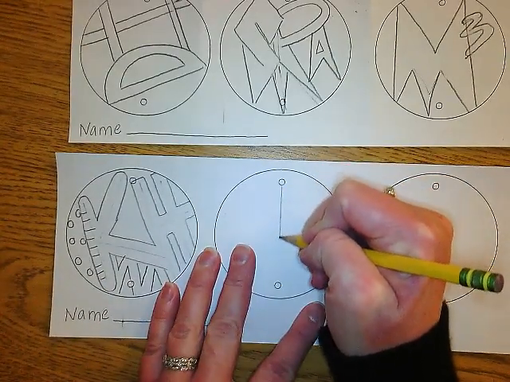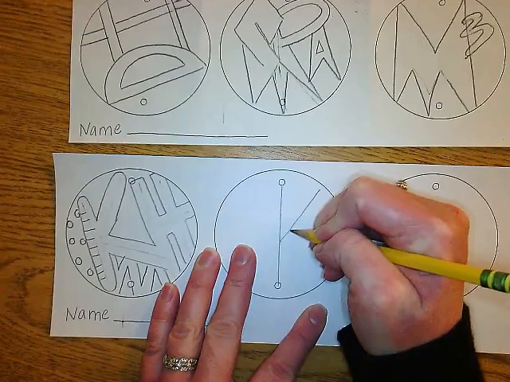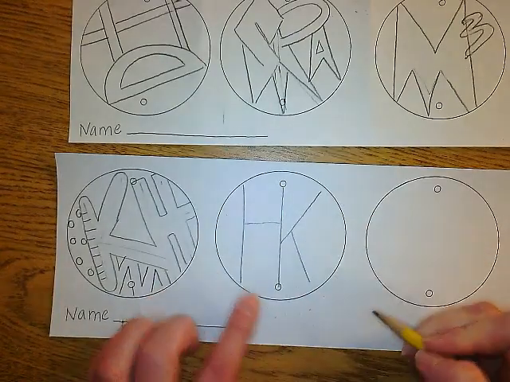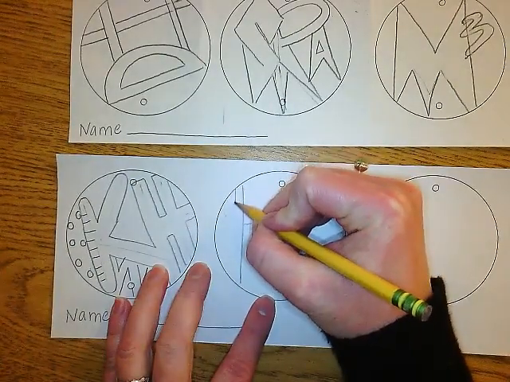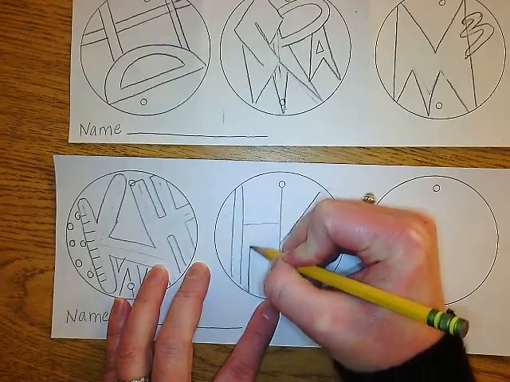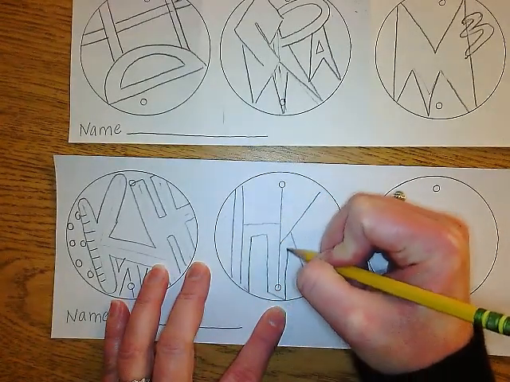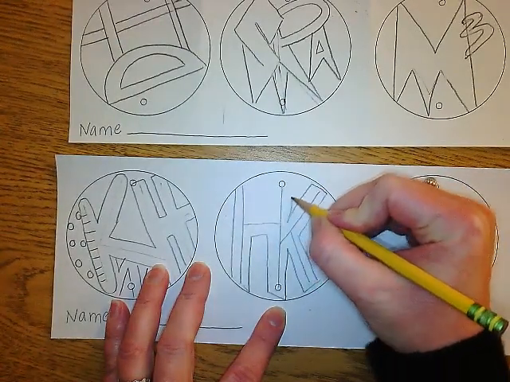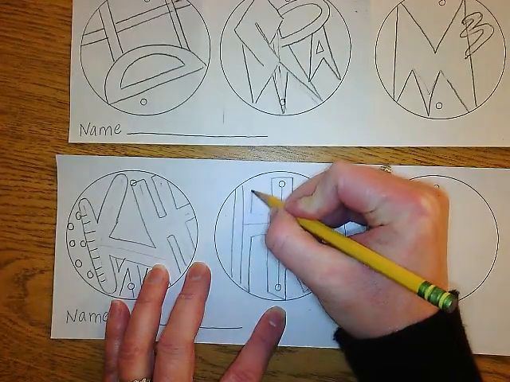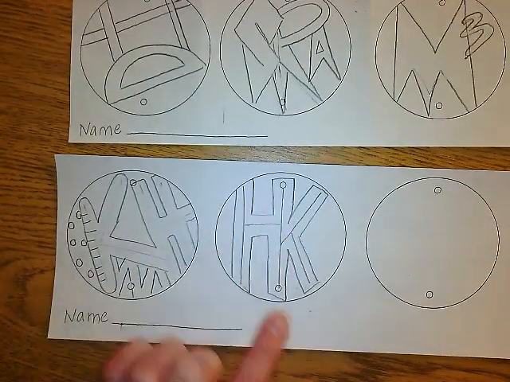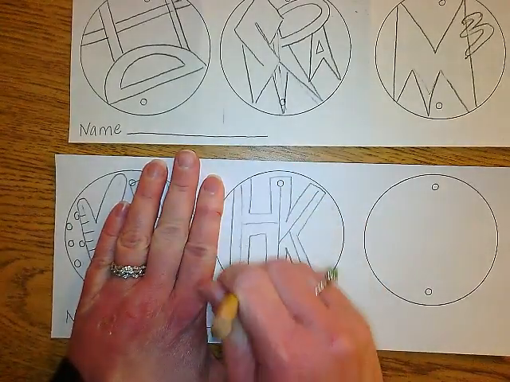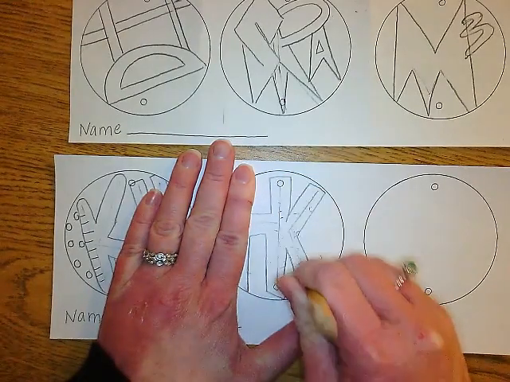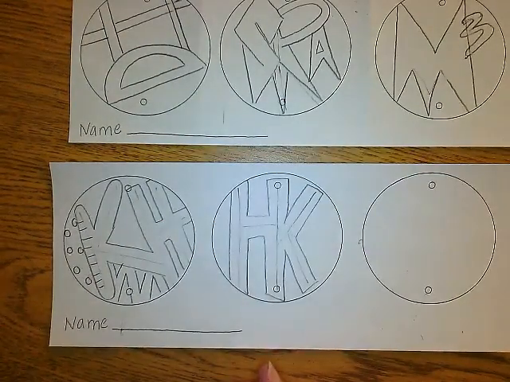So like here, I could do a K and then have the H as the first, and then go around and trace that image and have that be one unified shape for my design. But main thing, have fun, be creative.